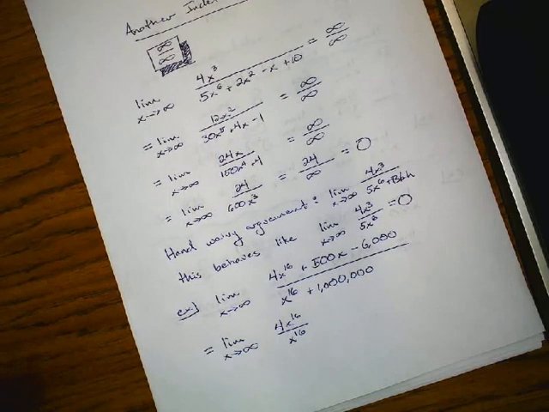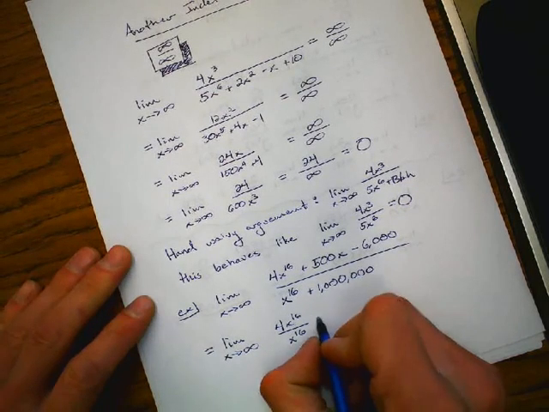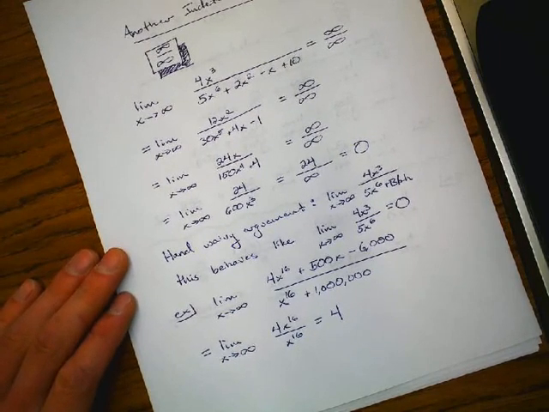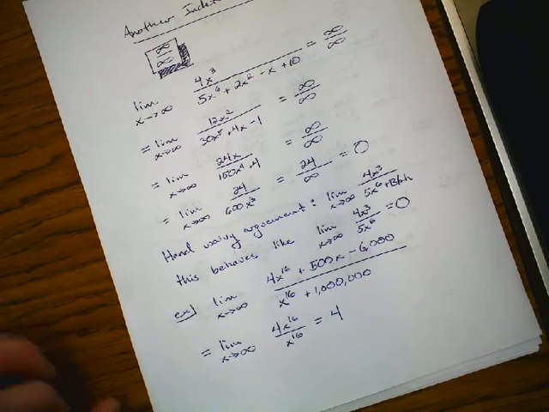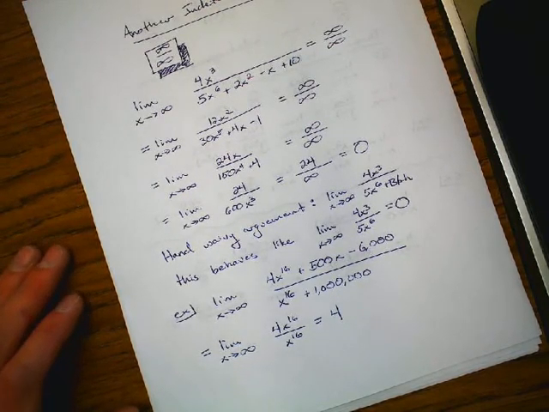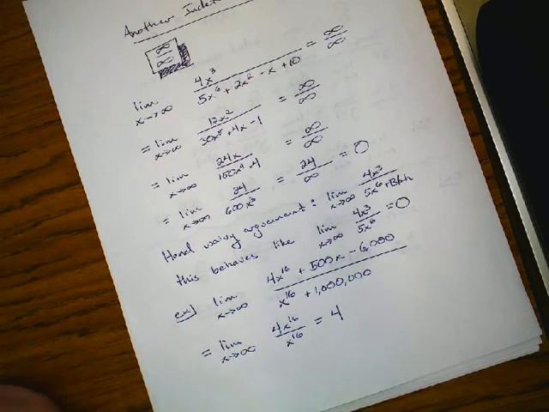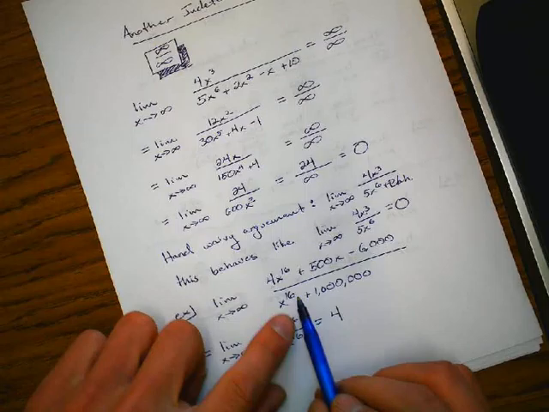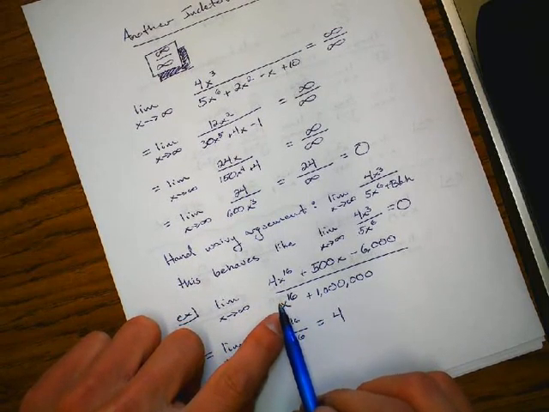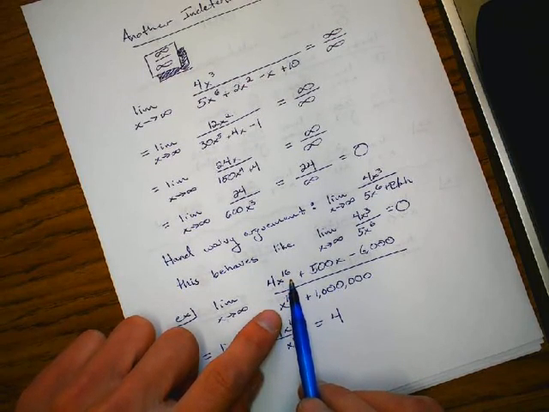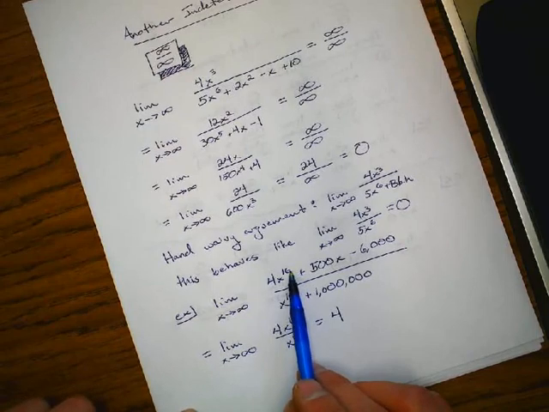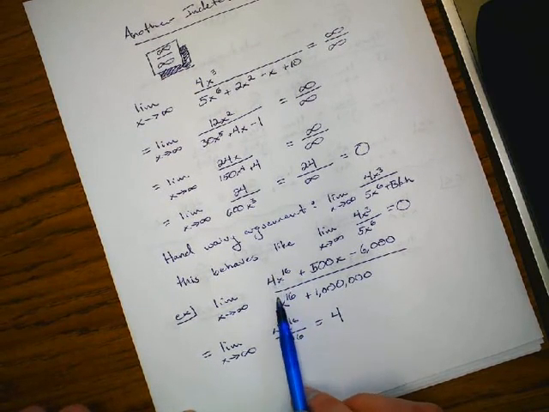Wouldn't it just end up being 4 then? In this case, it would just end up being 4. And you can support that using L'Hopital's rule. But really, what this does is it allows us to talk about rates of change in the numerator and rates of change in the denominator. Since these were going at the exact same rate, there's a horizontal asymptote at y equals 4. And that's found by the ratio of their leading coefficients.